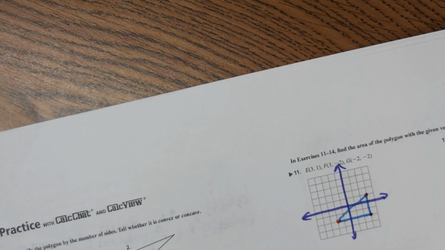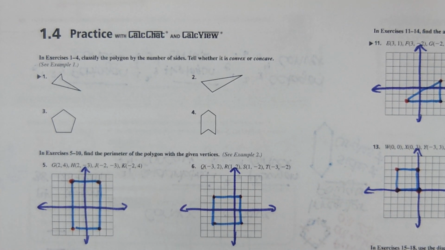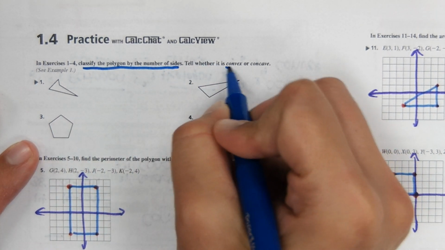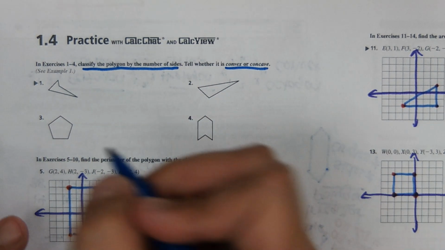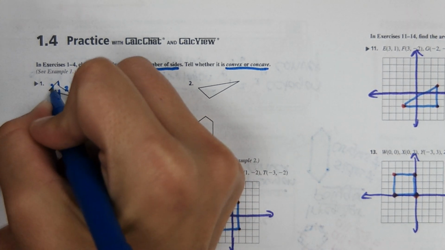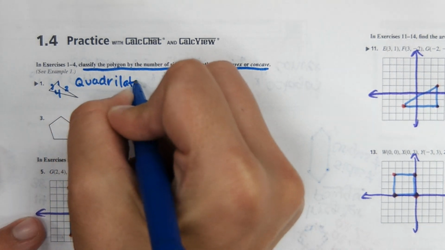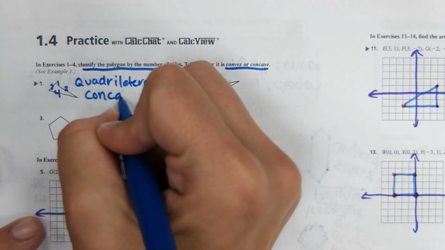Okay, so on this page, this is where we're going to do some of the practice. The first four is what we just were practicing. It says classify the polygon by the number of sides and tell whether it's convex or concave. So we're just going to count the sides. So here we got 1, 2, 3, 4 sides. So that would be a quadrilateral. And it looks like it has a cave, so that would be concave.